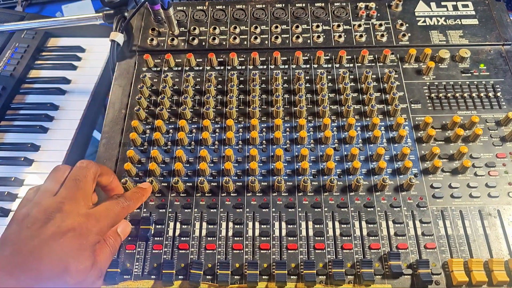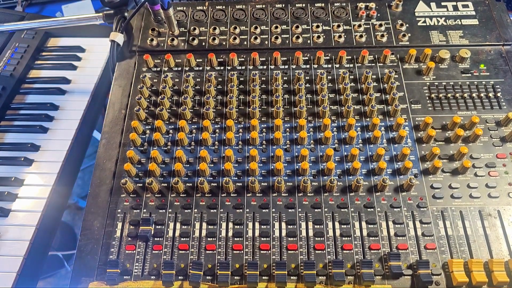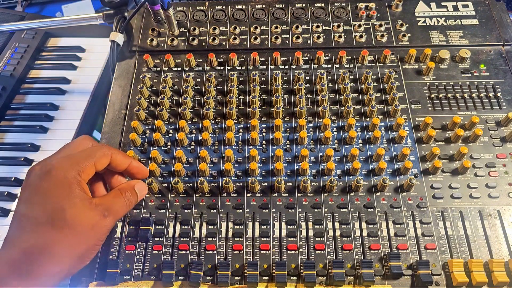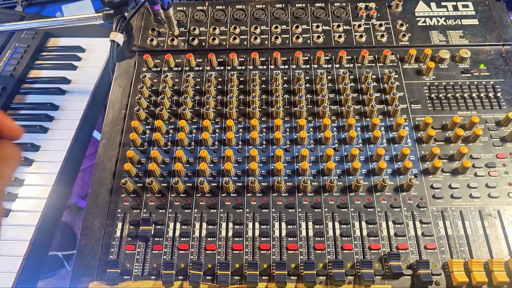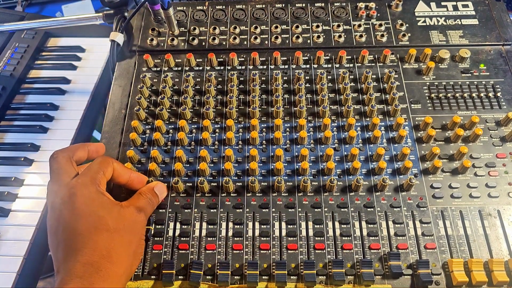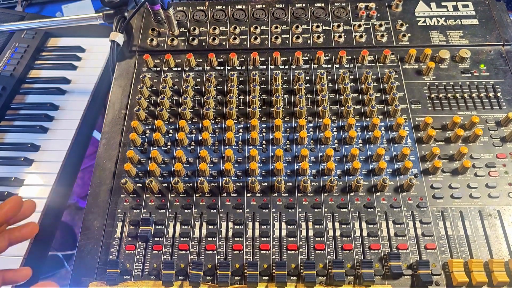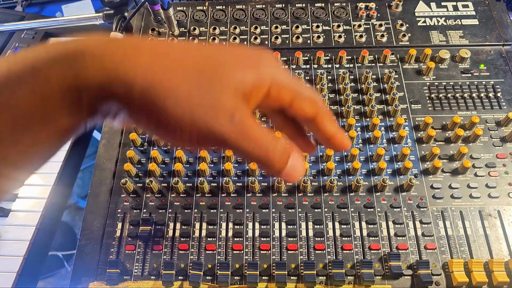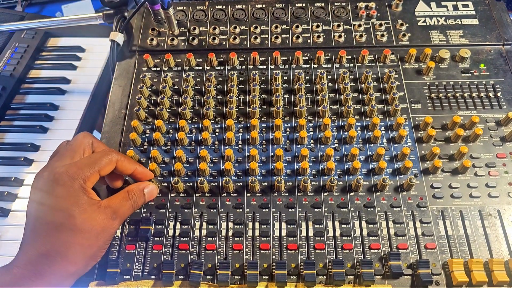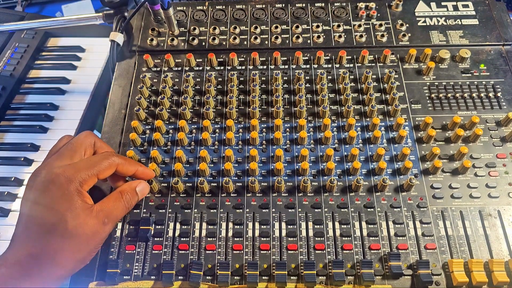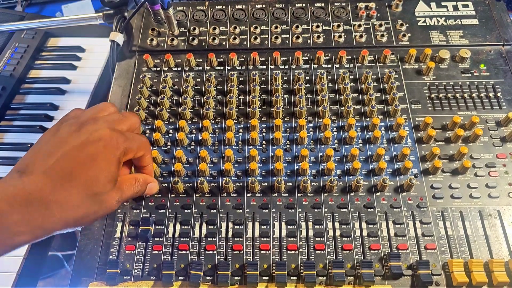So after that, you get your pan. So what is pan? Pan is how you can pan your signal, either to the left side or to the right side. So I'm currently connected to the right side of this mixer. Yes. So if I move this from the center to the left, you will be hearing what I'm saying loud and clear. But if I move it to the right, you're not going to be hearing anything, because I'm currently using only one output. So this here is how to pan your signal to the left or to the right.